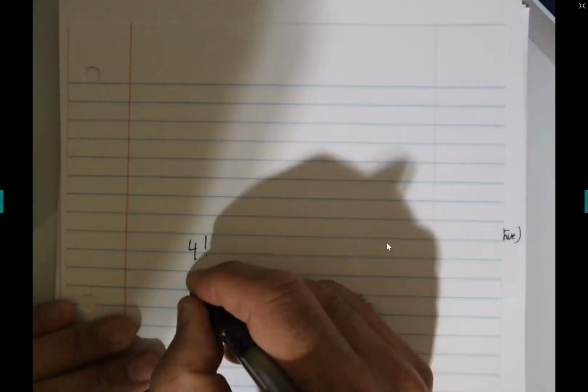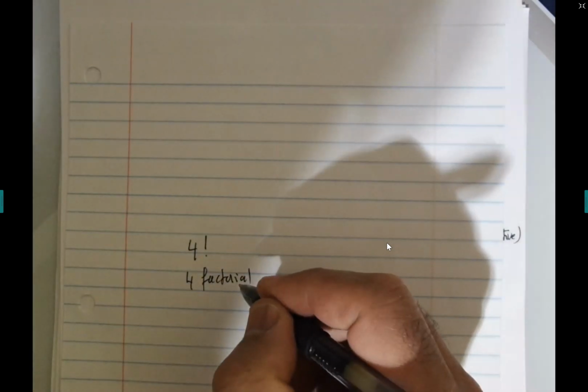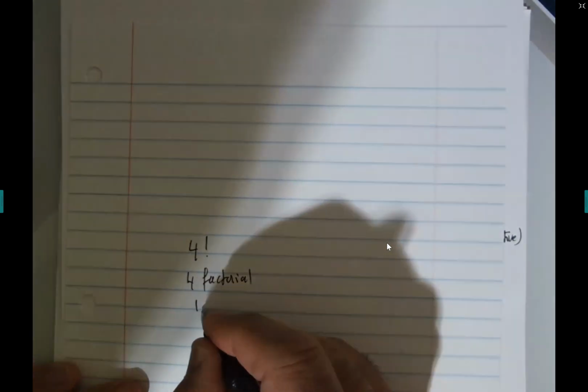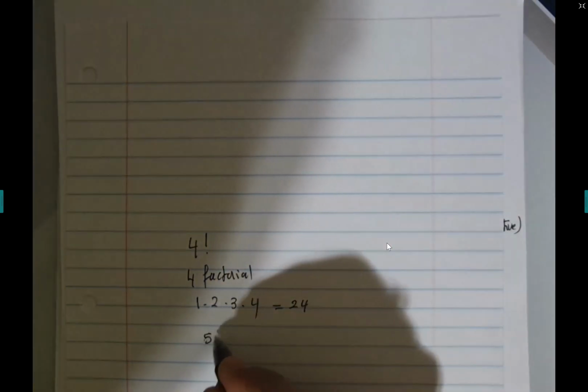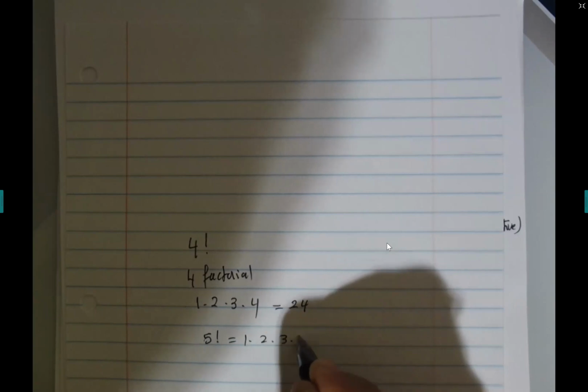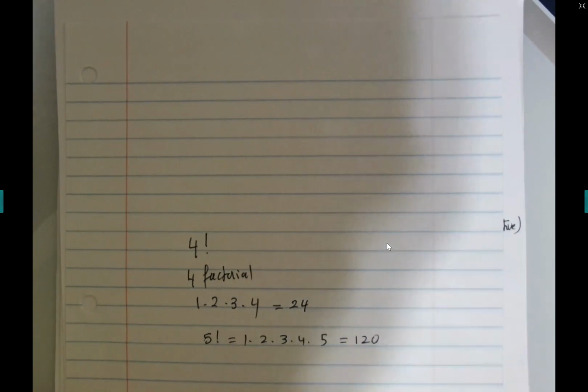It means something in mathematics. If you see a 4 with this symbol, it's read 4 factorial. And let me tell you what it means. It means 1 times 2 times 3 times 4. So if I do 1 times 2, guys, is 2, times 3 is 6, times 4 is 24. 5 factorial means 1 times 2 times 3 times 4 times 5. And if you do the math, guys, you're gonna get 120.